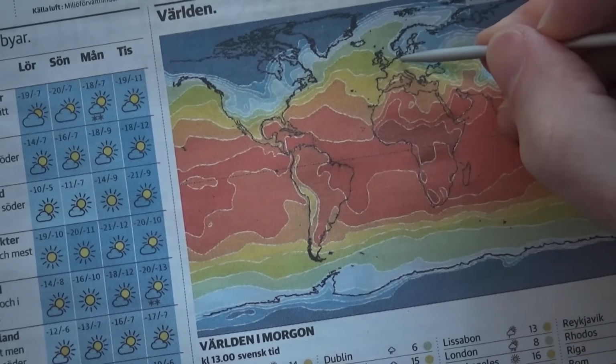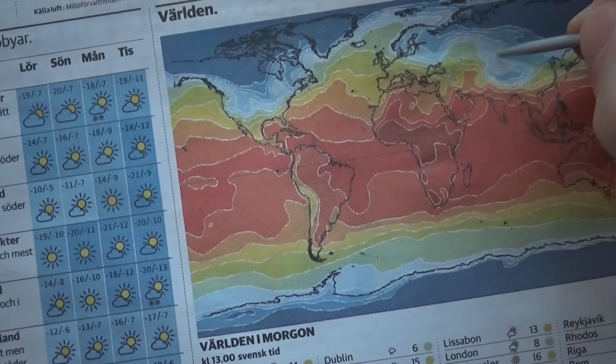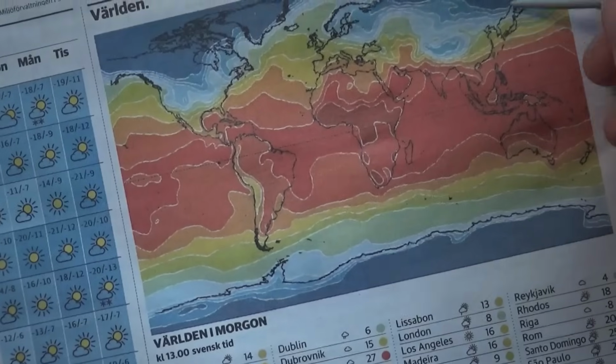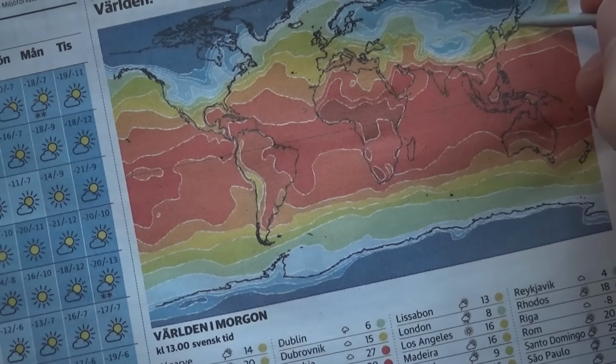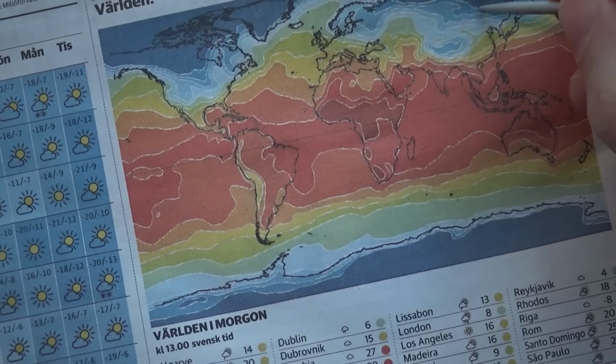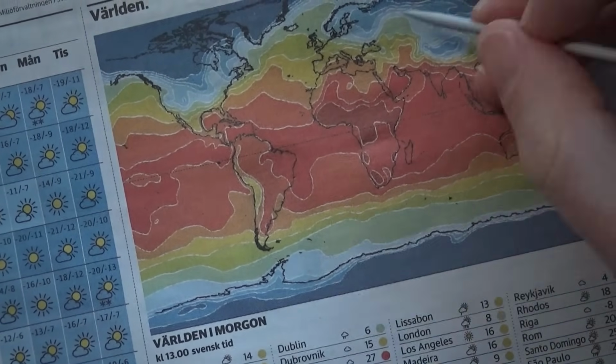So the North European plain and the East European plain are in this area, and parts of northern Japan and Siberia, northeastern China, and parts of South Korea as well.